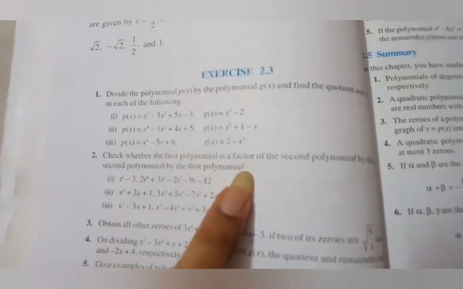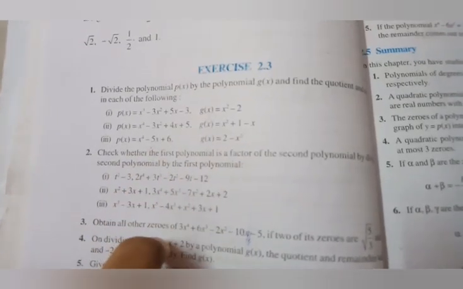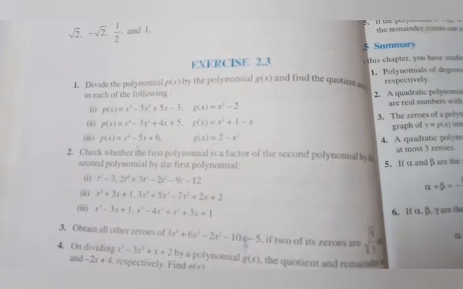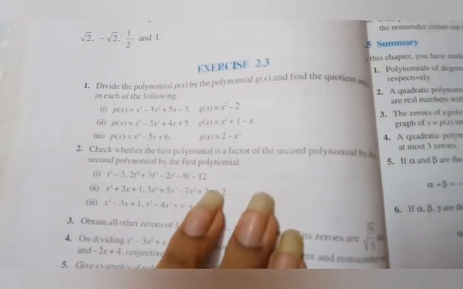It is the same question as above, just the way of writing and asking is different. If it is a factor, we will get the remainder as 0.